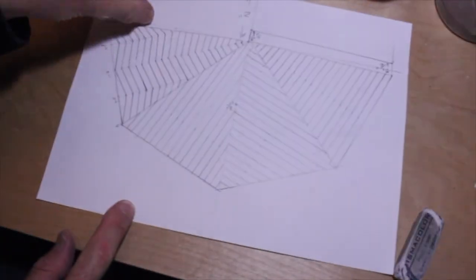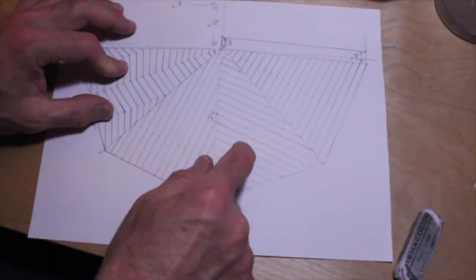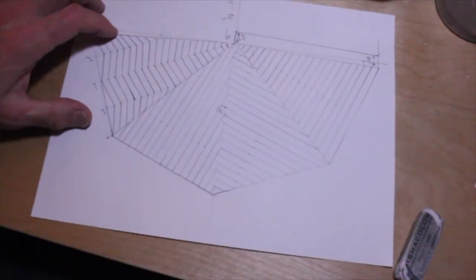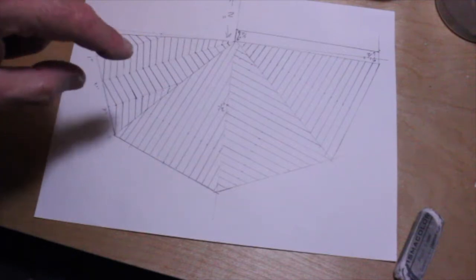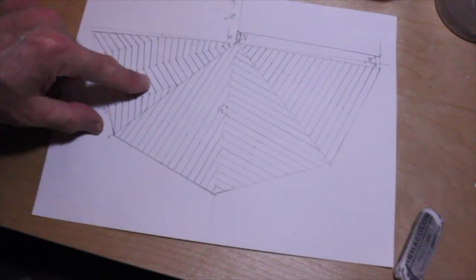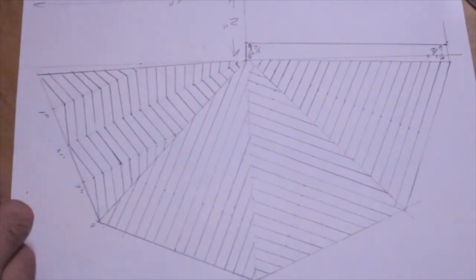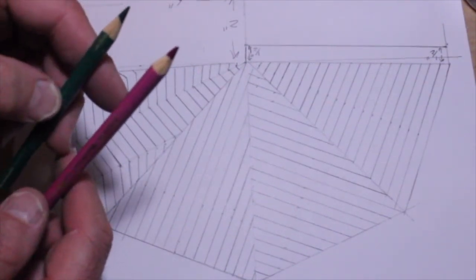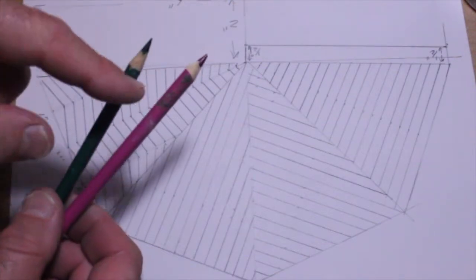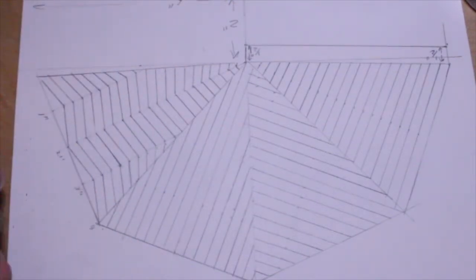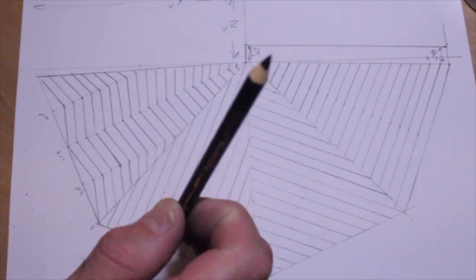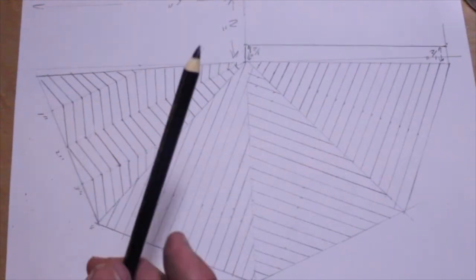So now we have zigzag, vertical, diagonal, and horizontal lines. Now the next thing we are going to do is fill this with color. You're going to be working with two colors and black: green and magenta and black. And then you're going to use the white of the actual paper as a color.